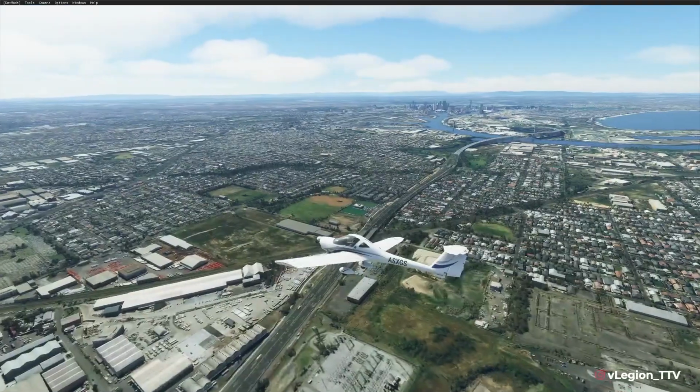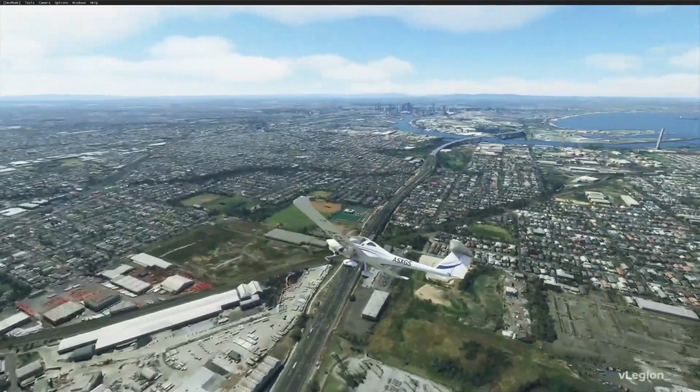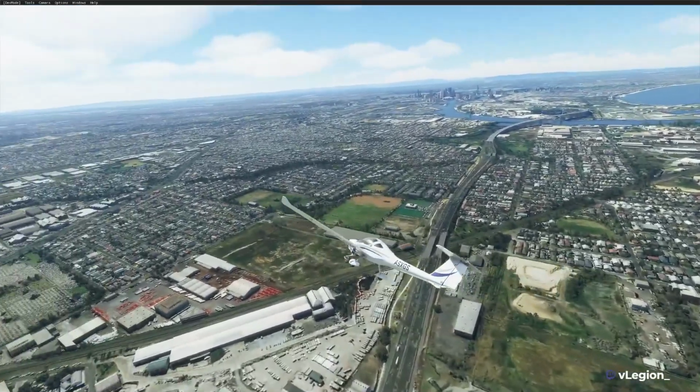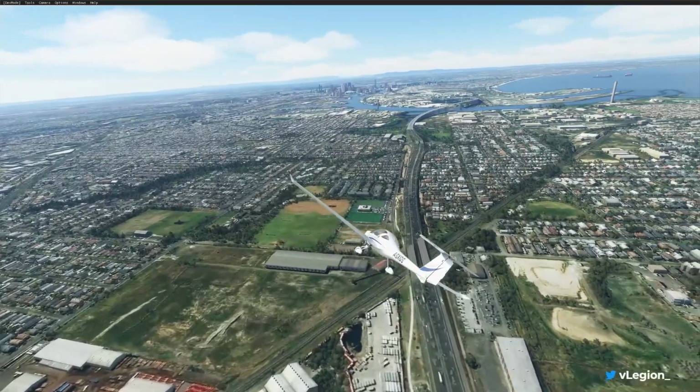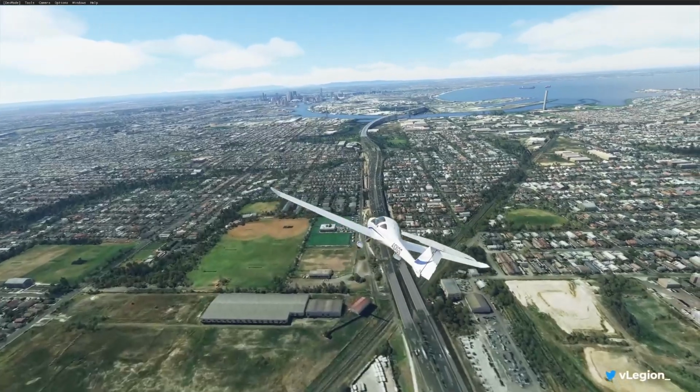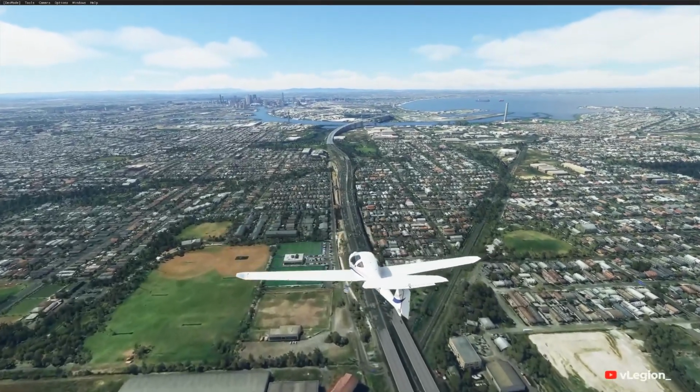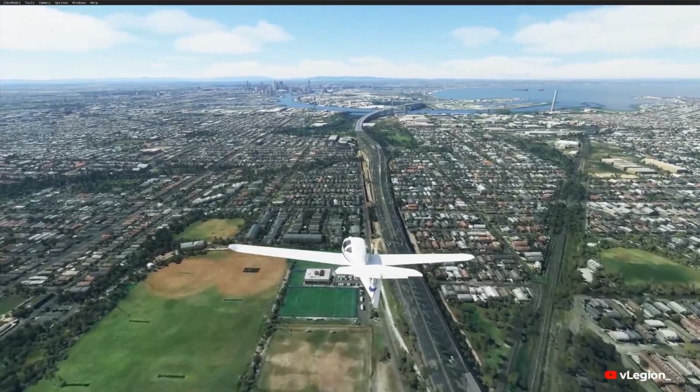Okay, so here we have just loaded back into the sim, and you can see our bridge is there. As we get closer, you should start to see the cars begin to drive onto the bridge. Then I will show you how we do the lighting, and that'll be it for this video.